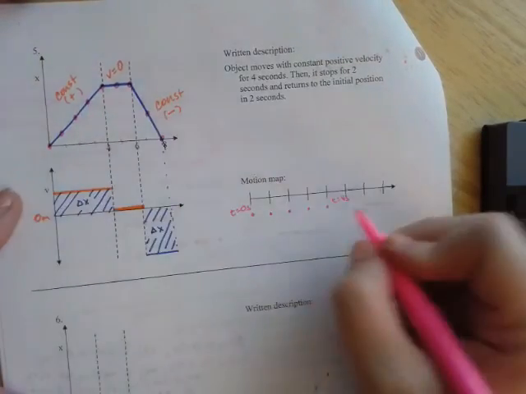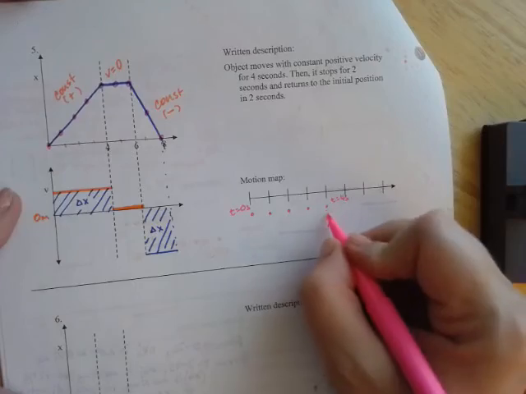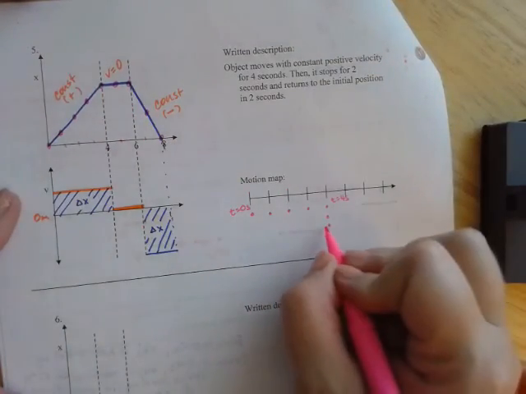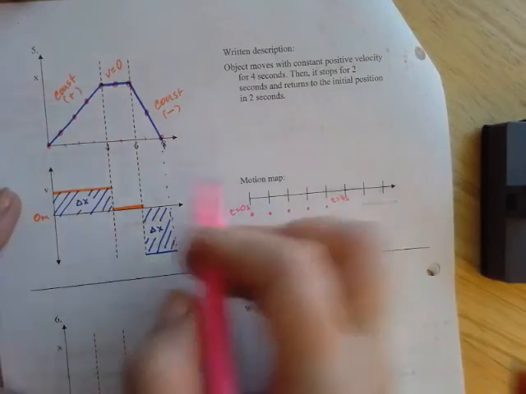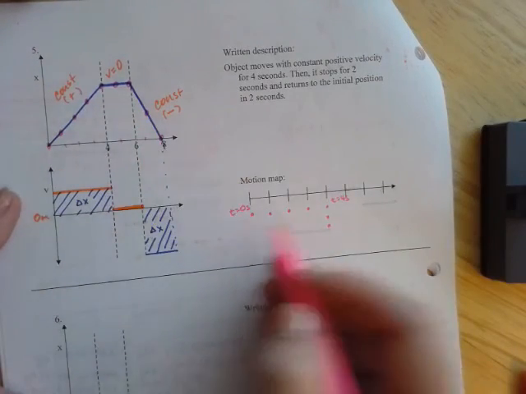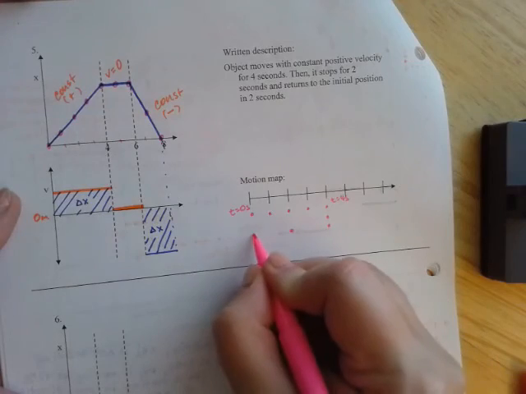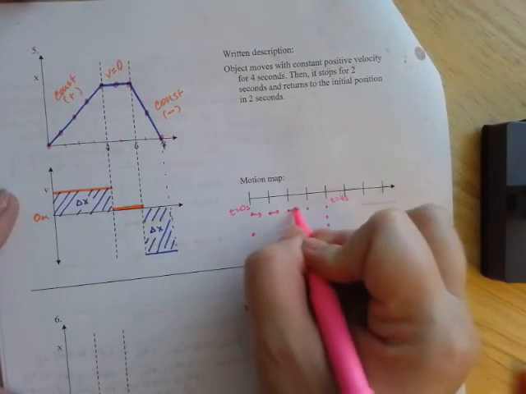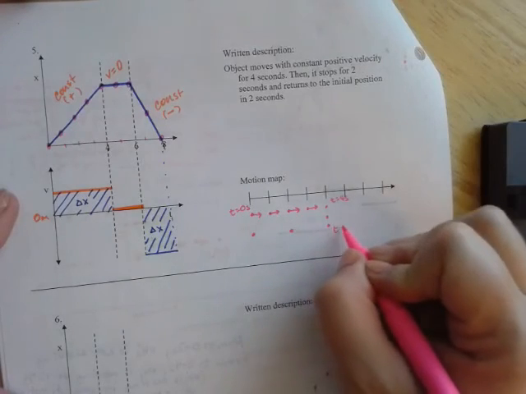And then I have 3 dots across the top up here. Those 3 dots represent 2 seconds. And then my object starts to come back, but it's only going to take 2 dots to get to where it started. So I'm going to make sure that I spread those out so that that works. And draw my arrows.